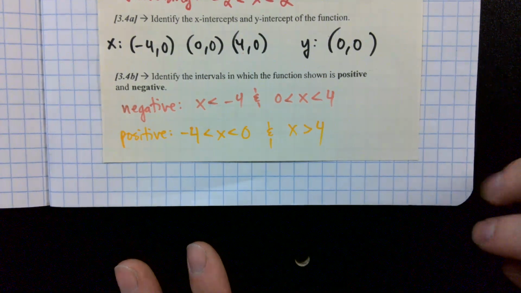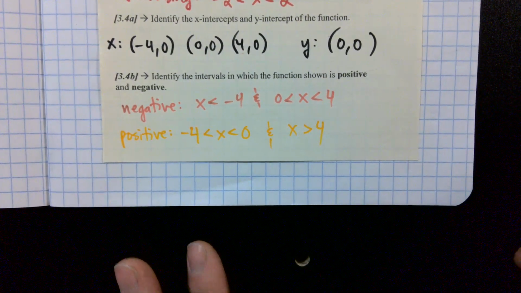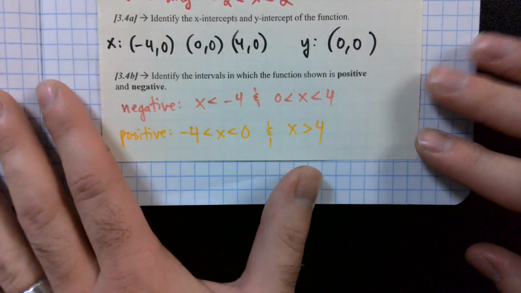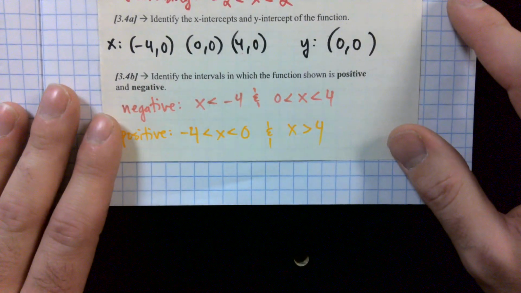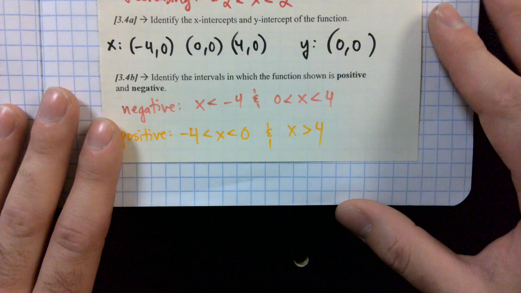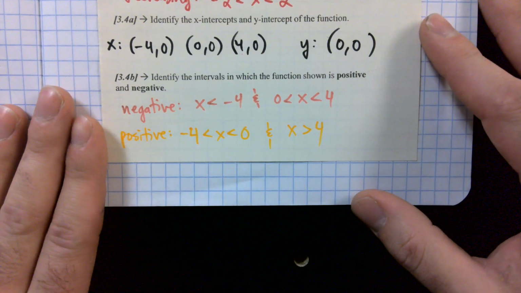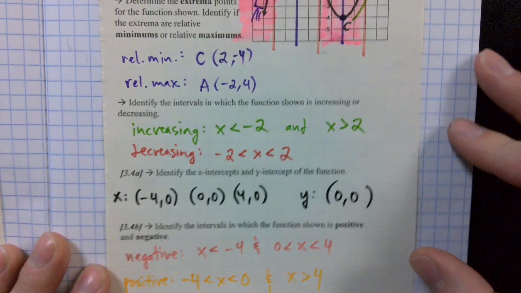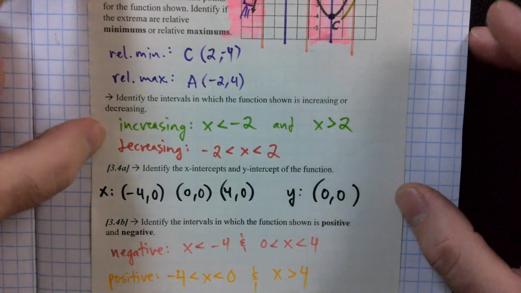I know the way that you got 4 was because that's where A was located. Or no, you got it because that's where C was located. You got positive 4 because that was where A was located, right? Right. So here, I think I know where you're going with this.